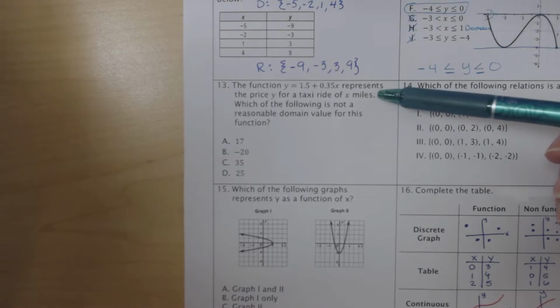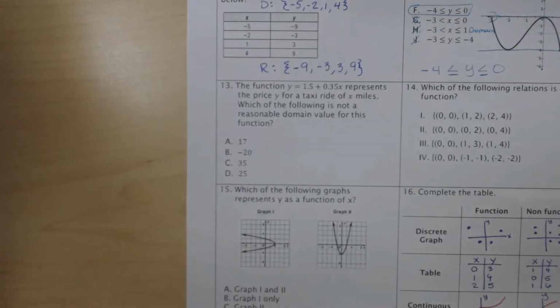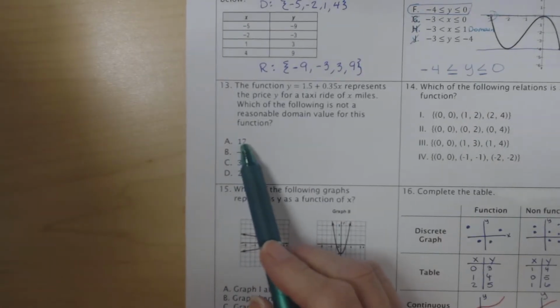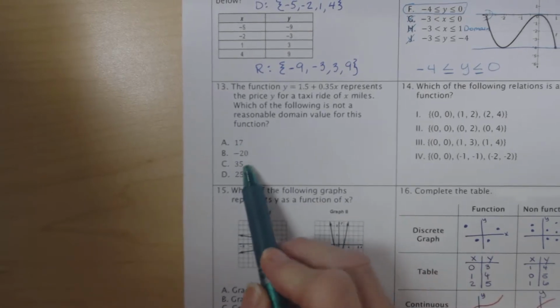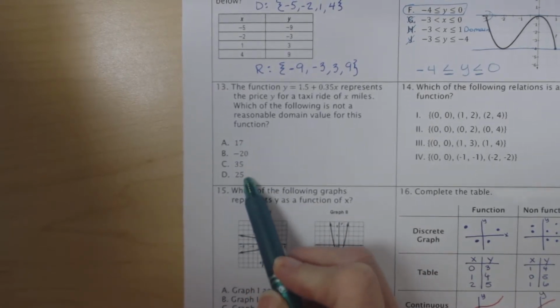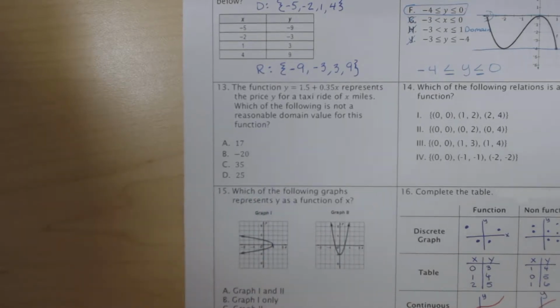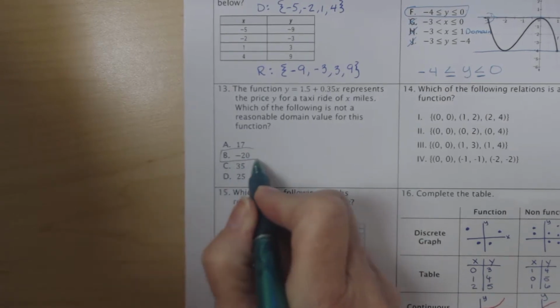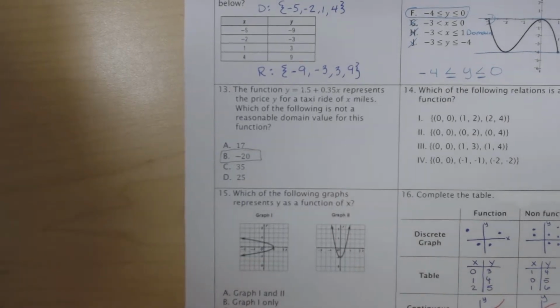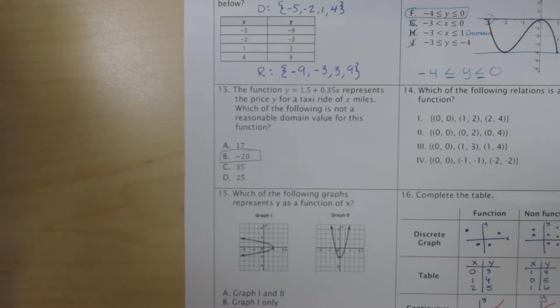Well, these are miles. You could go 17 miles. You could go 35 miles. You could go 25 miles. But you can't go -20 miles. Your miles have to be positive. So this would be the one that is not a reasonable value for this function.